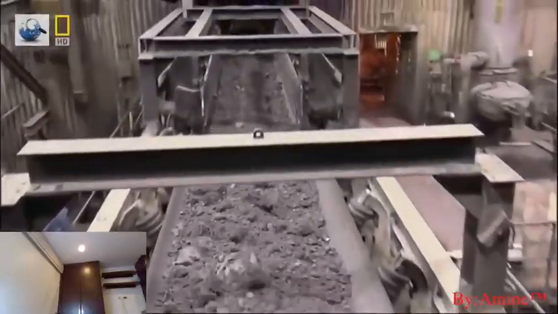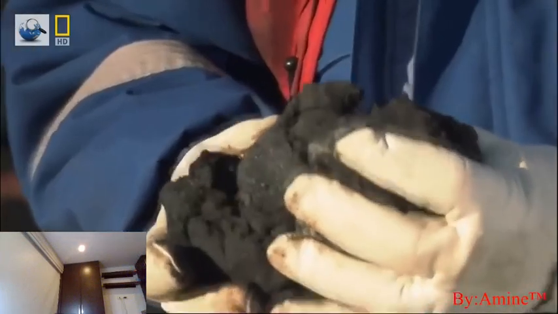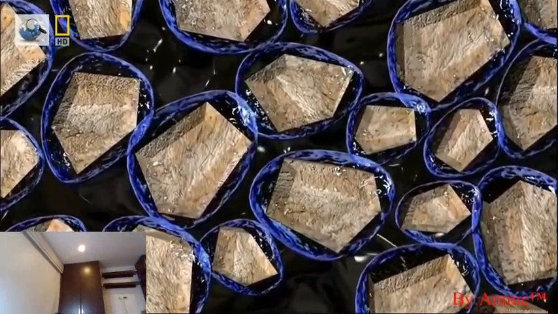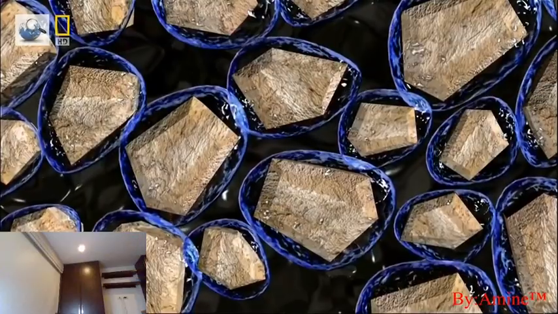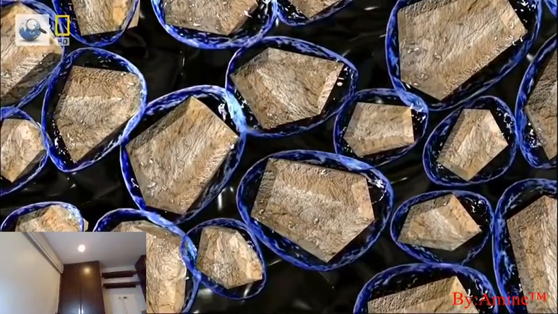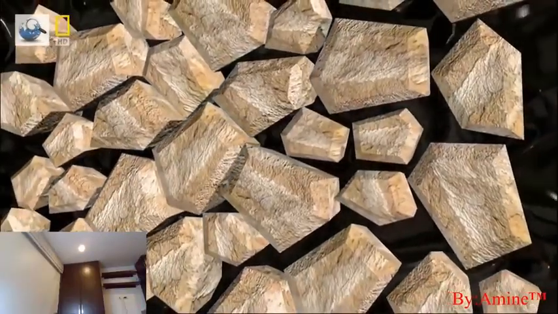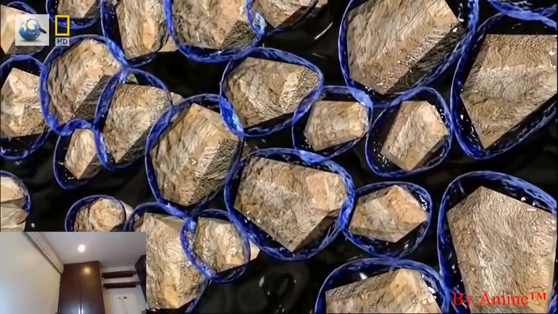How does it work? Nature gave the process a head start. A microscopic view reveals that each tiny grain of sand embedded in the oil is surrounded by a thin sheath of water. Without the water, the oil and the sand would be forever bound together. But with the water, the sand is isolated and can be removed.